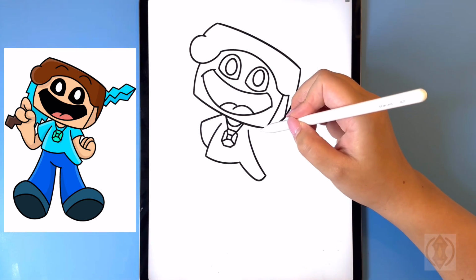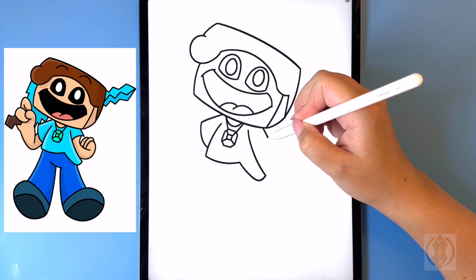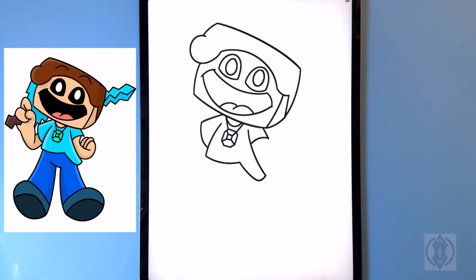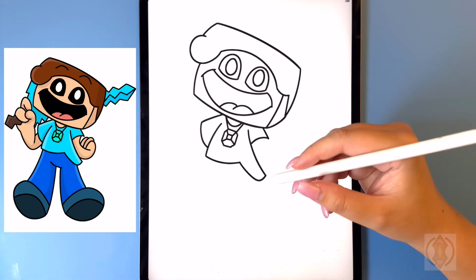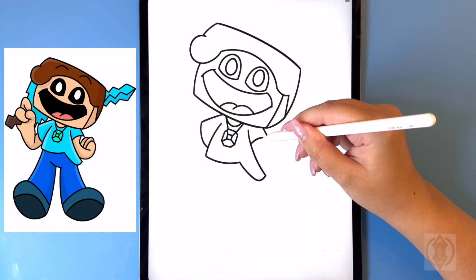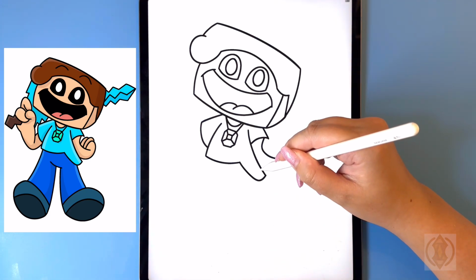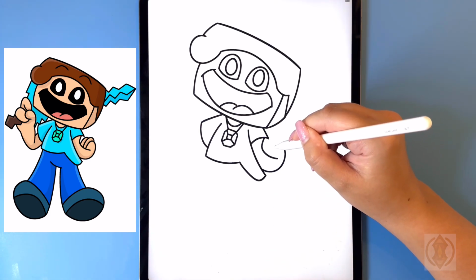Now from here, we're going to draw in the right shoulder. So we're going to bring this line down. And then we're going to curve this line over. Let's draw in our right arm first. So we're going to bring this line down and then across. From here, we're going to arch this line around and then in.